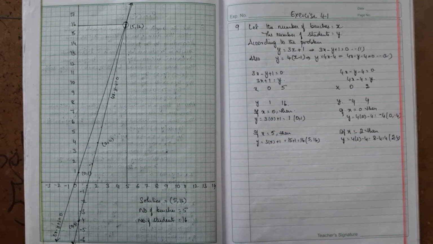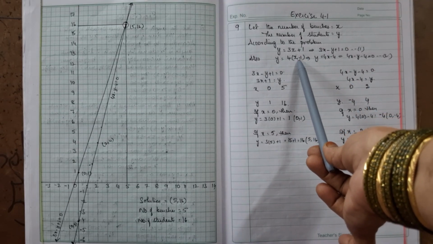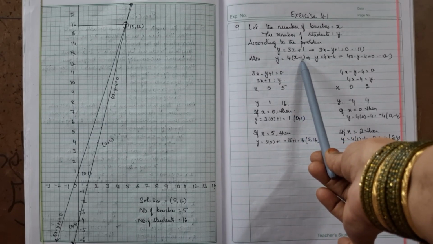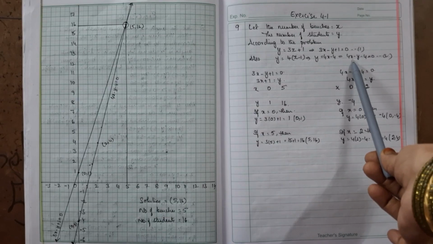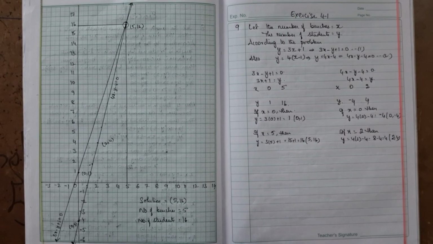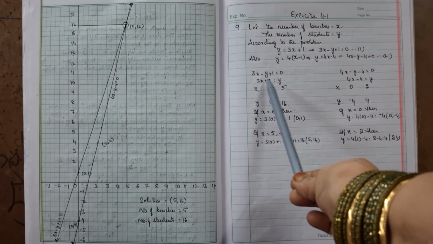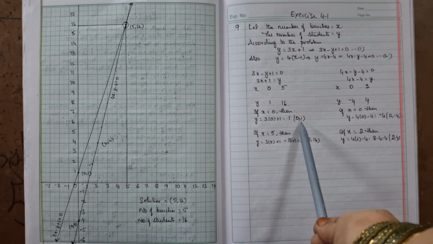Then next one, 4 students are sitting on each bench and 1 bench is left behind. That means in bench 1 is left, means x minus 1, 4 students are sitting. 4 into x minus 1. So y is equal to 4x minus 4 or 4x minus y minus 4 is equal to 0 is the second equation. So 3x minus y plus 1 is equal to 0 means y is equal to 3x plus 1. So I took x as 0, 3 into 0 plus 1, 1.